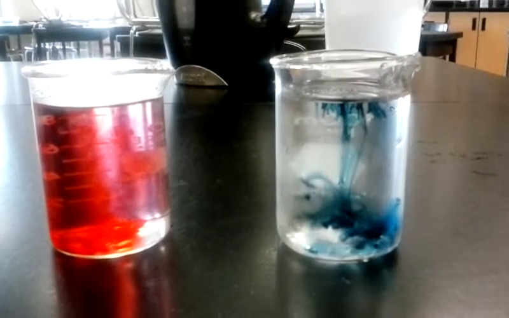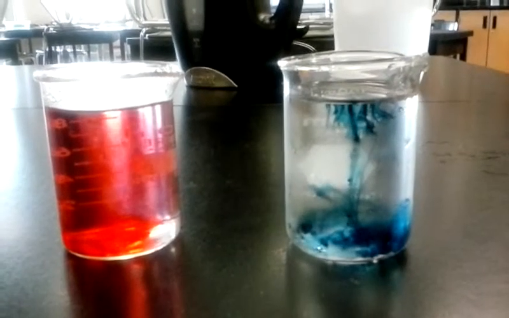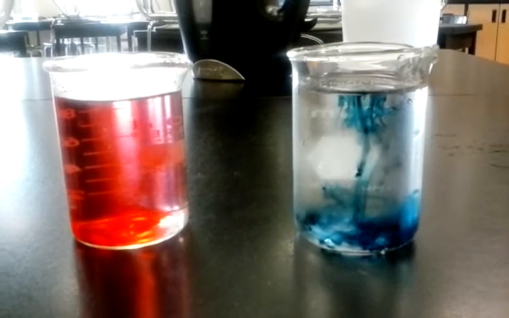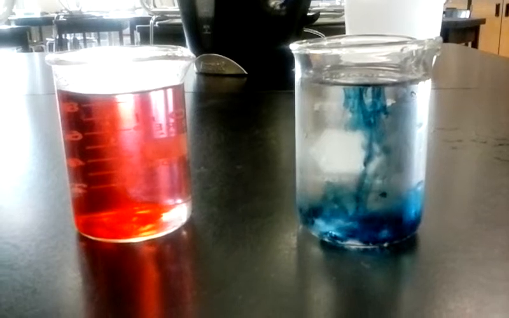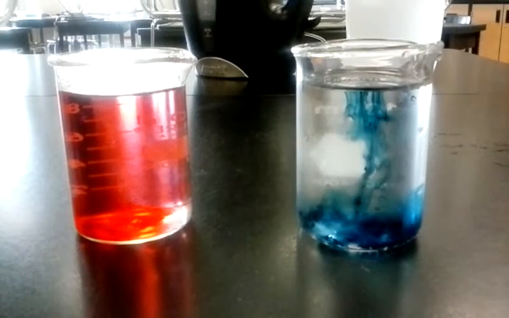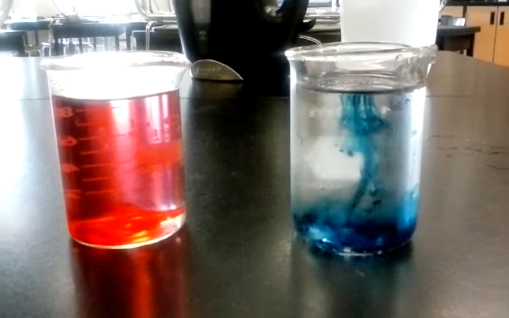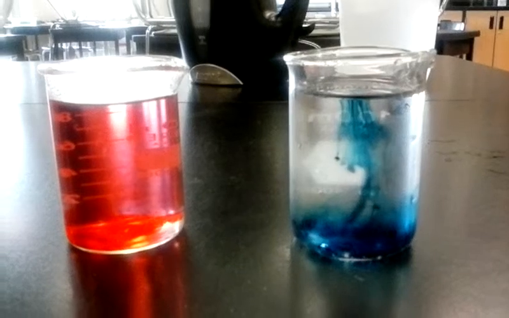I'm not really going to say much about what's happening. I really just want you to look at and make your own observations. Like I said before, the red food coloring went into the hot water, and the blue food coloring went into the cold water. And as you watch this, we're going to let this run for probably another 20 or 30 seconds. What we're really looking at and trying to figure out is this.